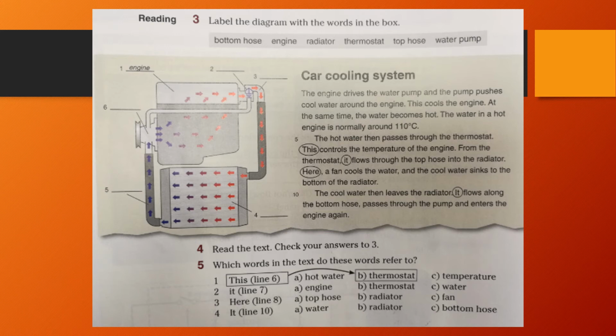Number 2 is thermostat. Thermostat. Number three, top hose. 4, radiator. 5, bottom hose. And 6, of course, is the water pump.